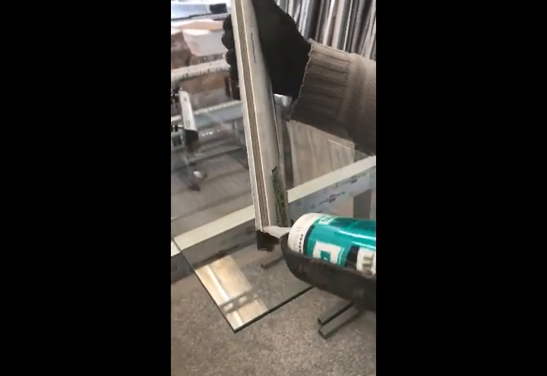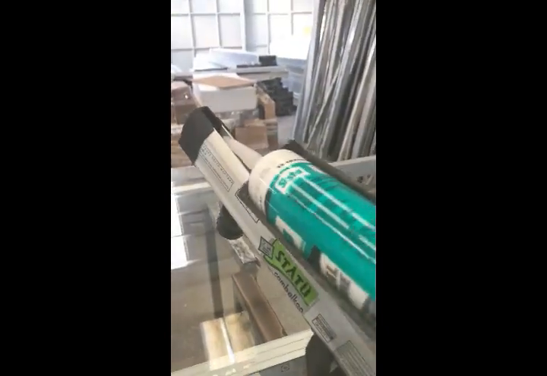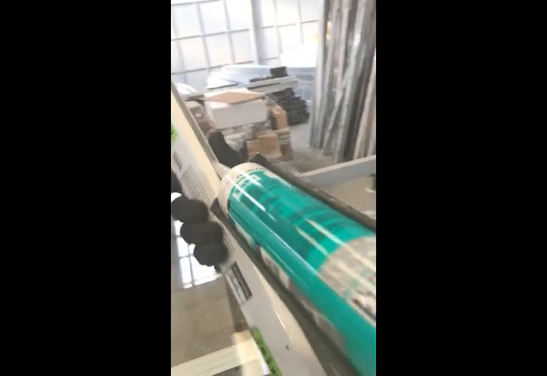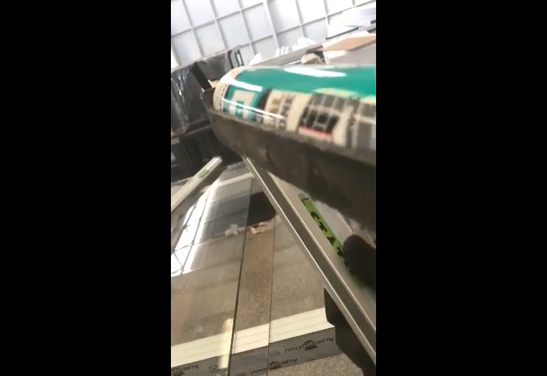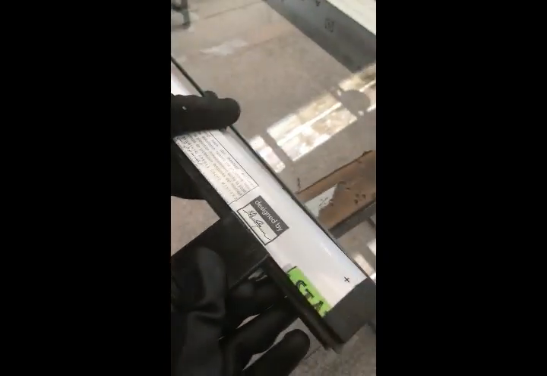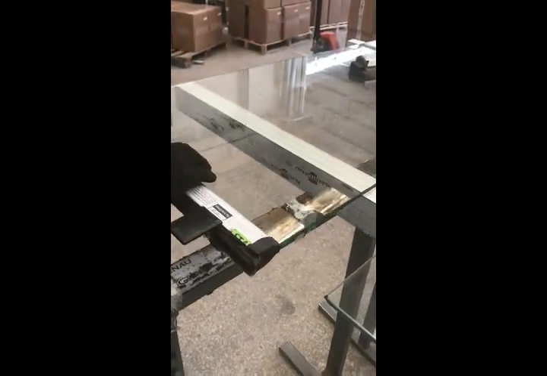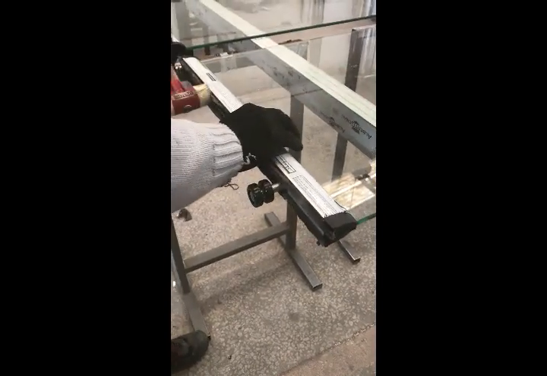So this is another difference between Tango and Tiara, that in Tango you use more silicone compared to Tiara. After you finish the silicones, you start placing the panels into the glass. And first of all, you place all the bottom profiles to the glass.